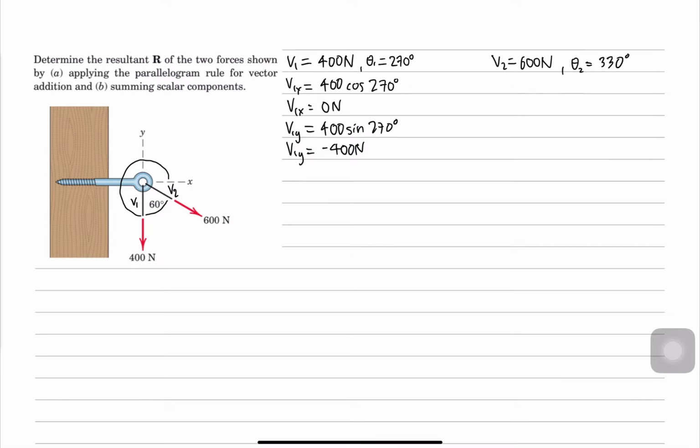We need to do the same process for vector 2. So vector 2x is equal to 600 newtons cosine 330 degrees, and we should have a value of 519.62 newtons.